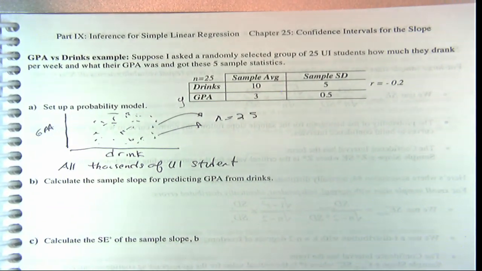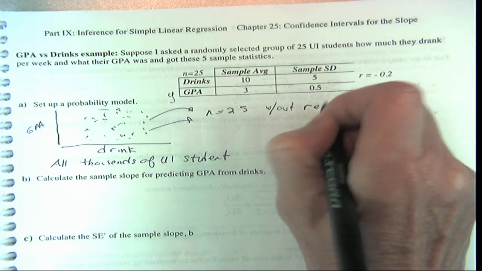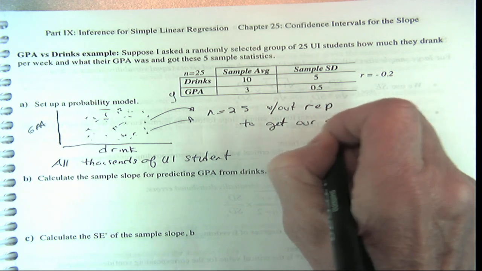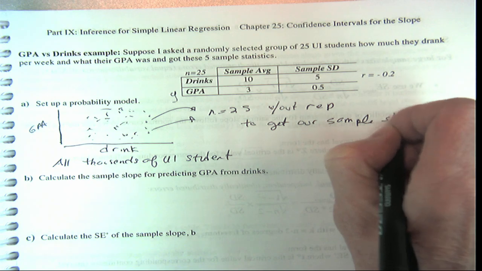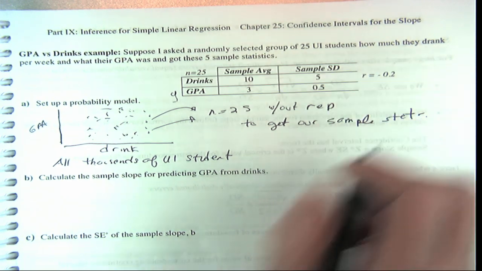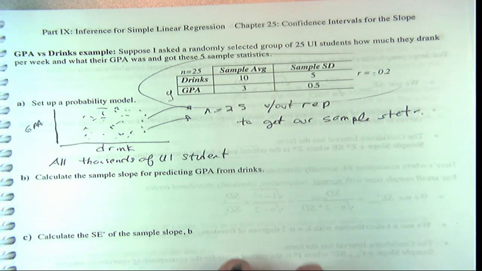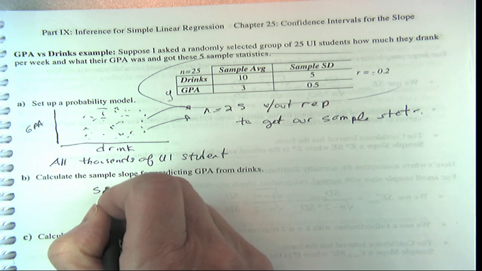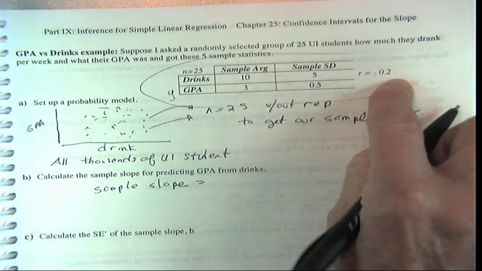n equals 25, without replacement, to get our sample stats. And that's right there. That's our sample stats. All right, so calculate the sample slope. Our sample slope is going to be equal to negative.